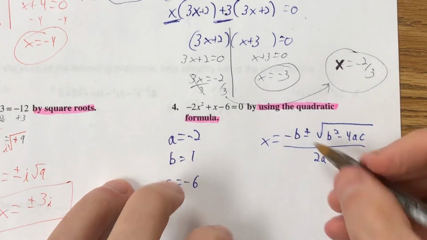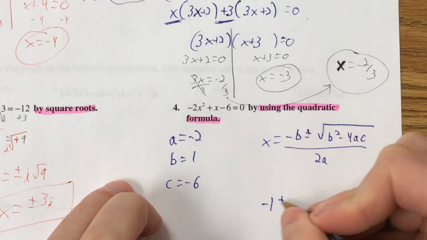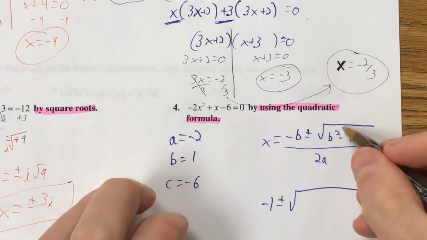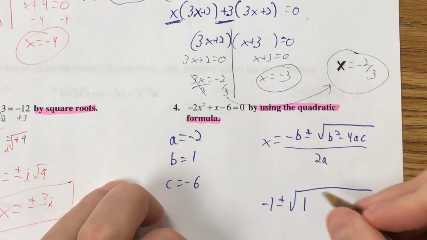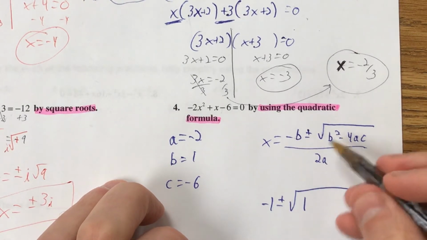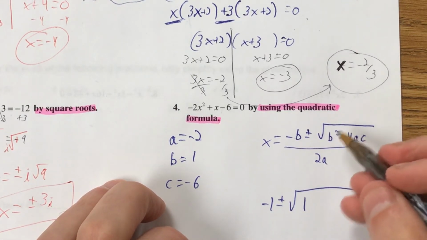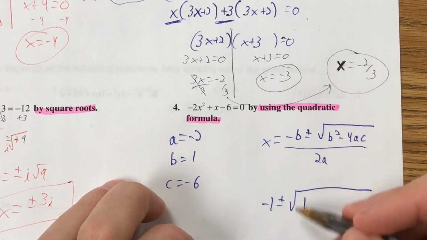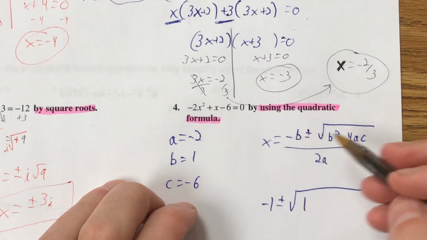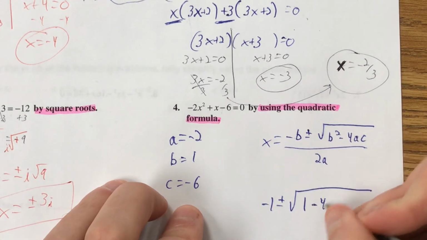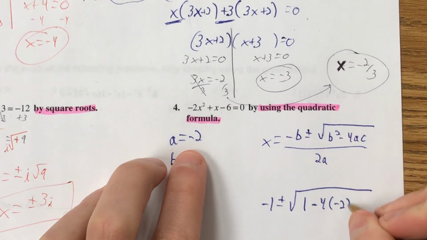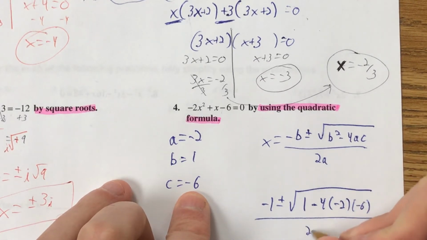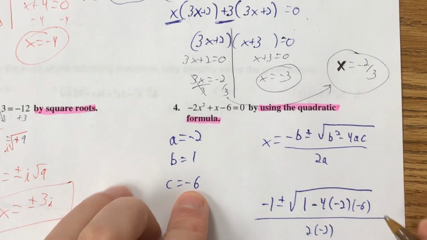So b is 1, so this will be negative 1. 1 squared is 1. I strongly suggest squaring it in your head. That prevents people from accidentally squaring a negative and keeping it negative. Anything squared is positive, so this will always be positive. So 1 squared is 1, minus 4 times a times c, all over 2 times a.